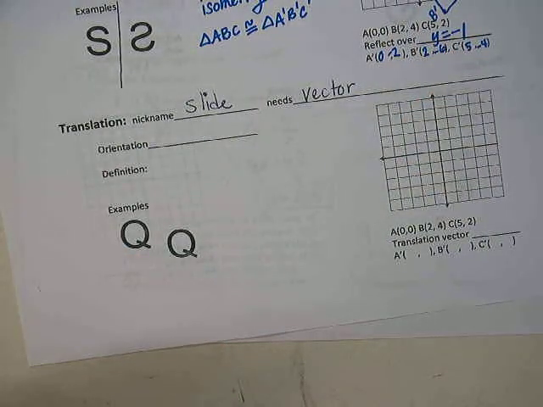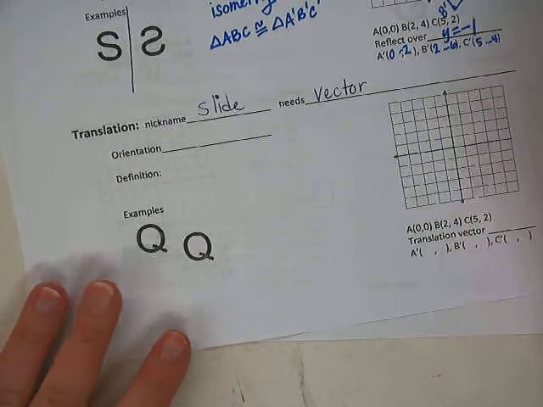A translation needs a vector. If we had time, I would show you a clip from Despicable Me where Vector describes why his name is Vector, which is that he has both magnitude and direction. He's committing crimes with both magnitude and direction, right? Well, that's what a vector is.